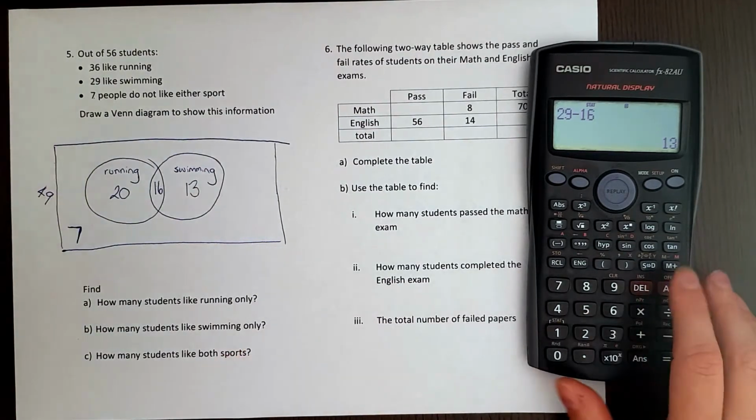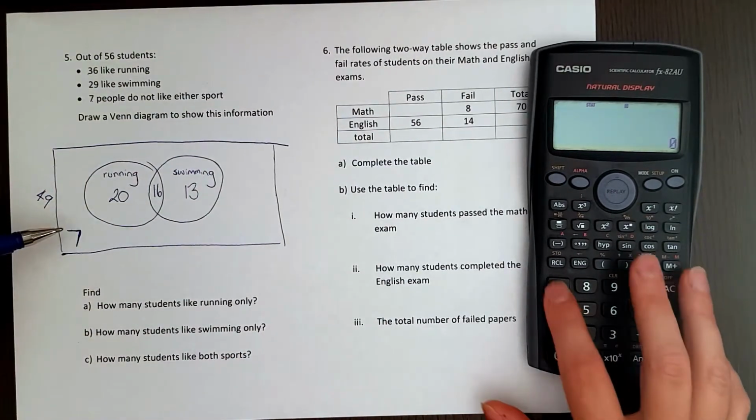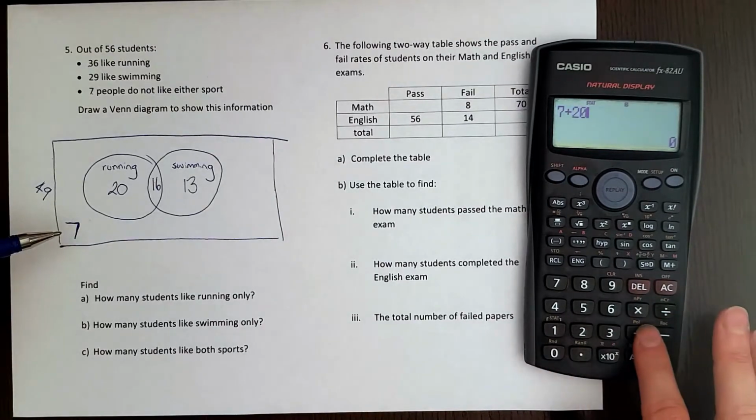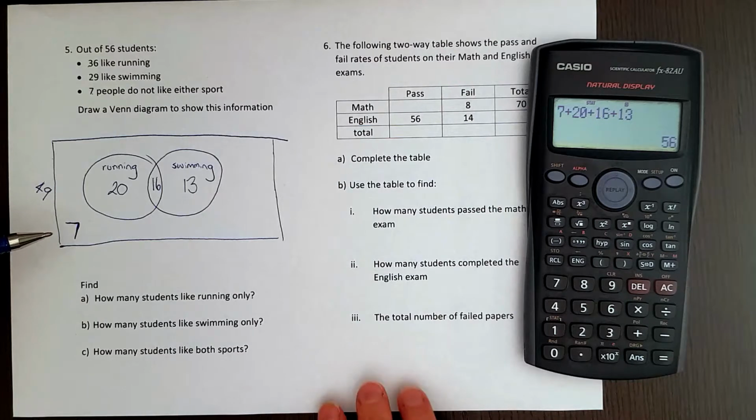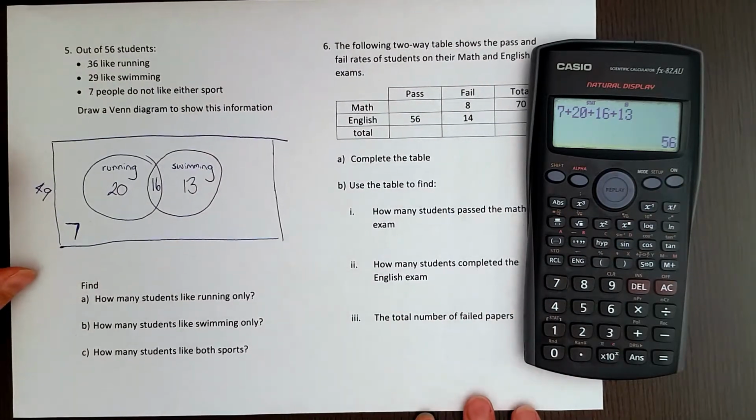So let's just add those up. It's always good to check. So if we go 7 plus 20 plus 16 plus 13 equals 56 students. Okay, so that's looking like our diagram's correct. Let's answer our questions now.